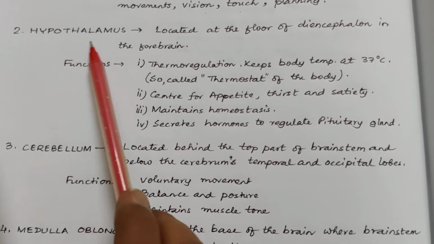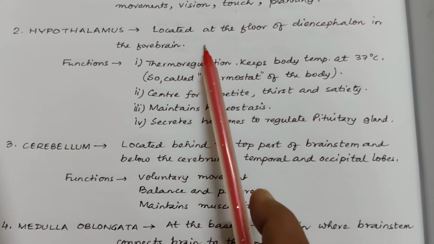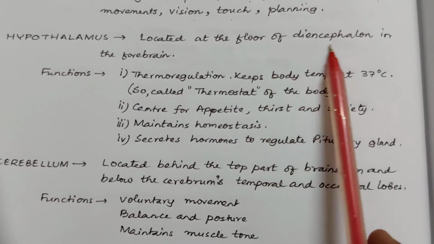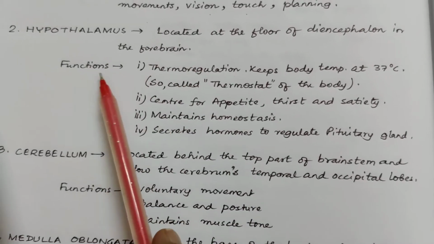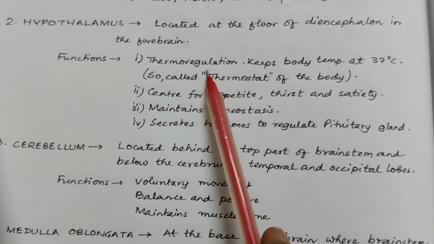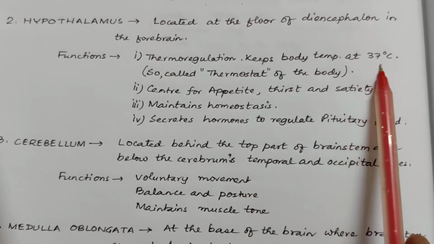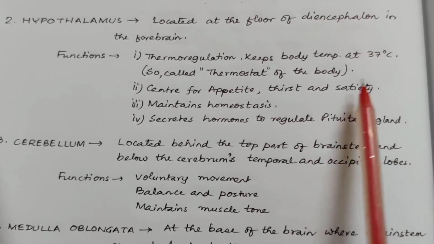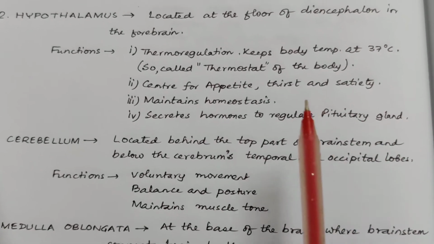Next comes hypothalamus. This is also present in the brain. This is located at the floor of diencephalon in the forebrain. Its functions are, number one is thermoregulation. It keeps the body temperature at 37 degrees Celsius. So hence it is called thermostat of the body.